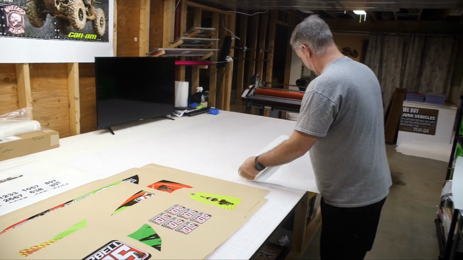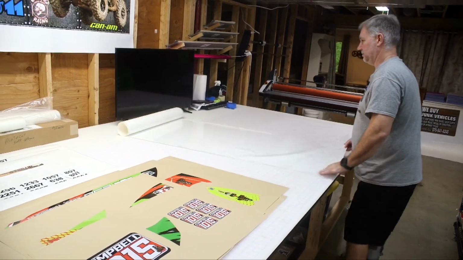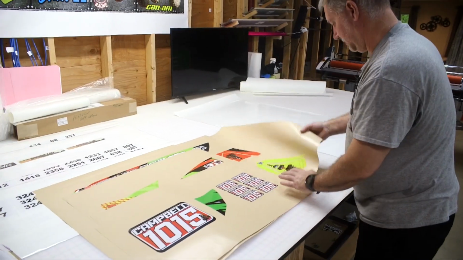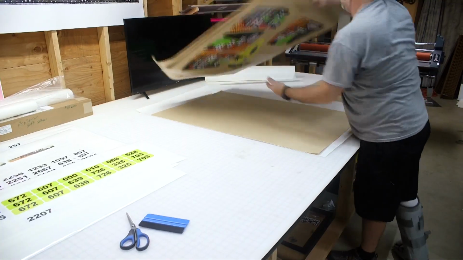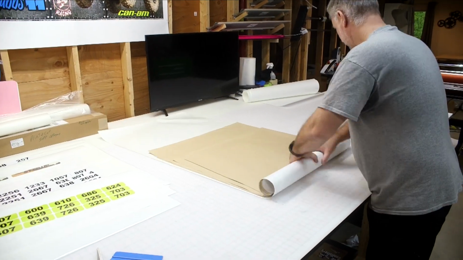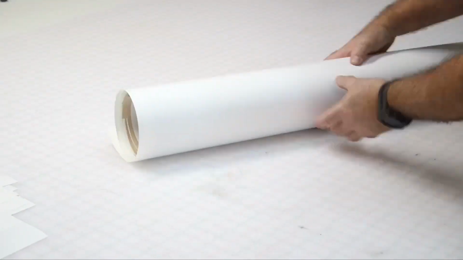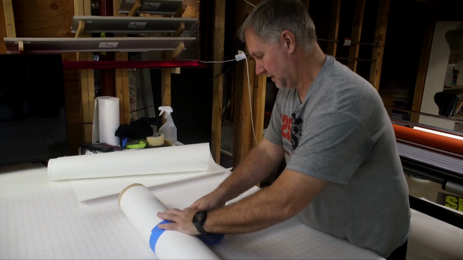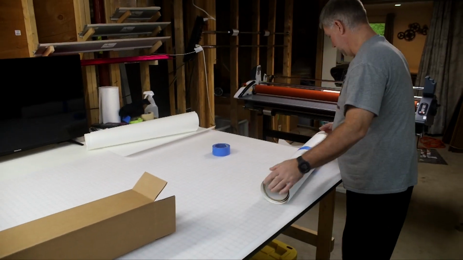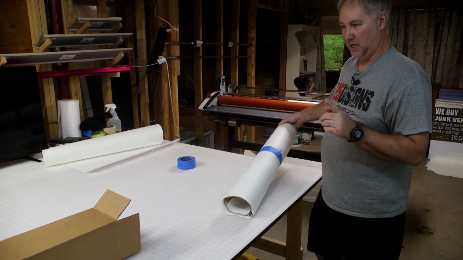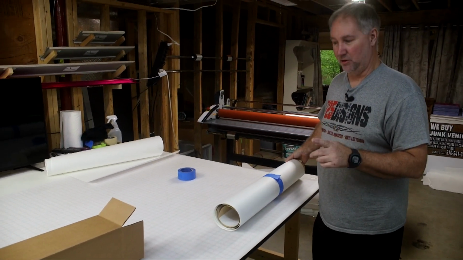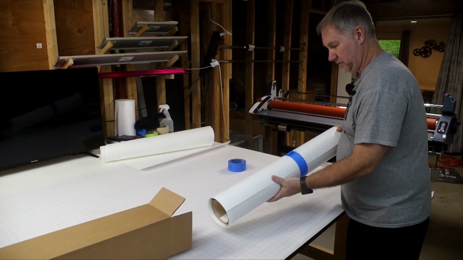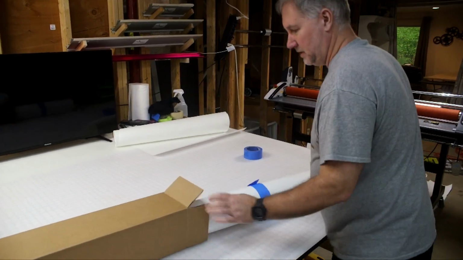Everything's done, it's weeded, and I'm going to get ready to pack it. So I just use some paper to hold it together. All right, so once it's taped up, we throw it in the box. Drew wants to do the install himself. We do it for an extra charge, but he wanted to do his own kit and give it a try. So we're going to box it up for him.